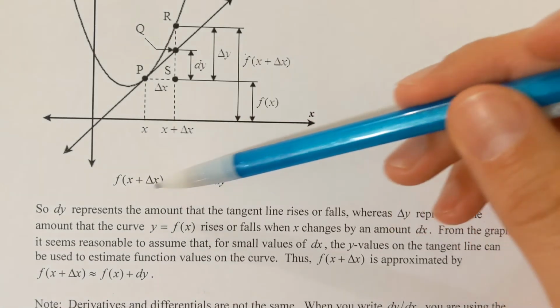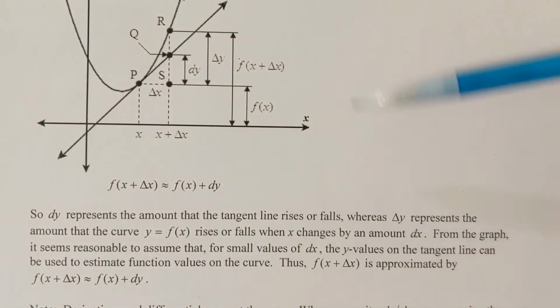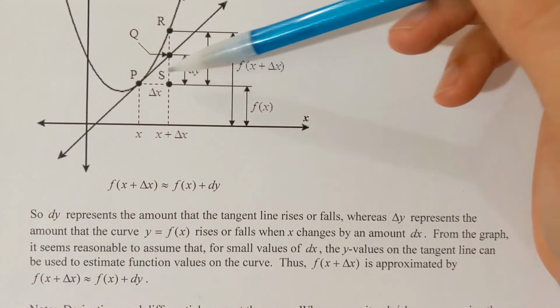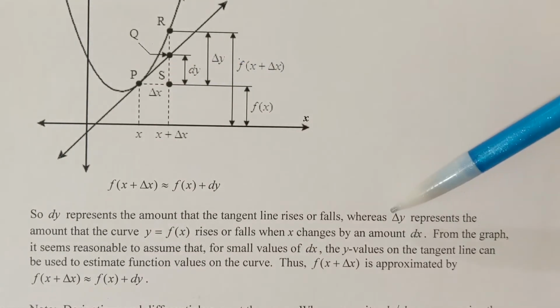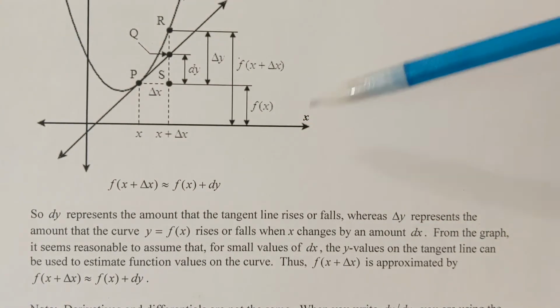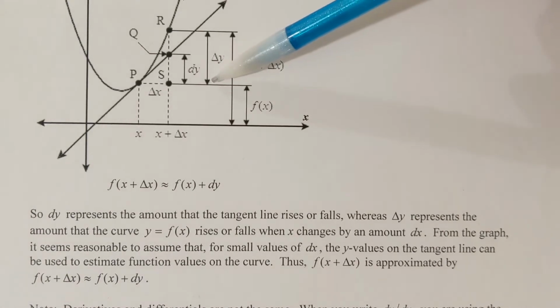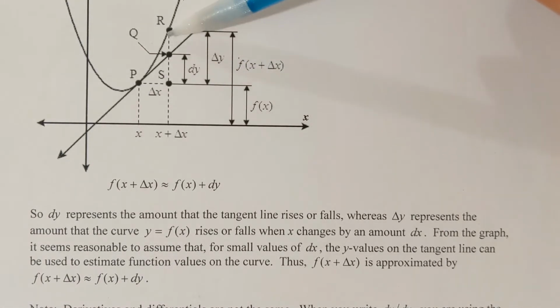So dy represents the amount that the tangent line rises or falls. That's the rise-fall distance on the tangent line. Whereas delta y represents the amount that the curve rises or falls by some amount of dx units. So that's the rise-fall distance on the curve, delta y.